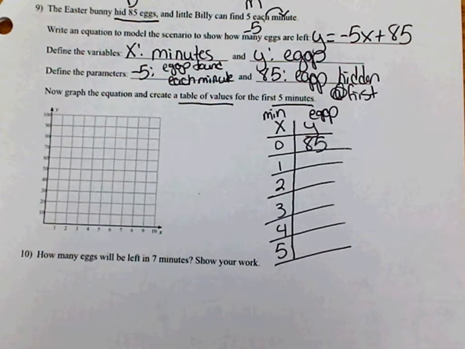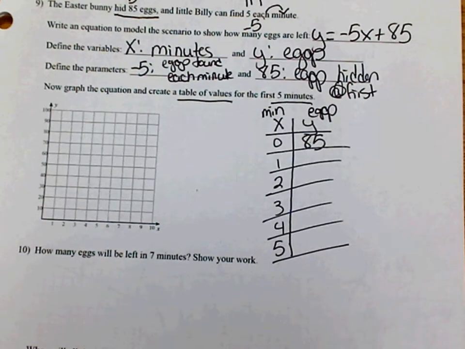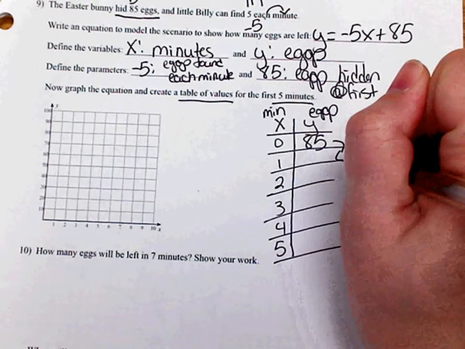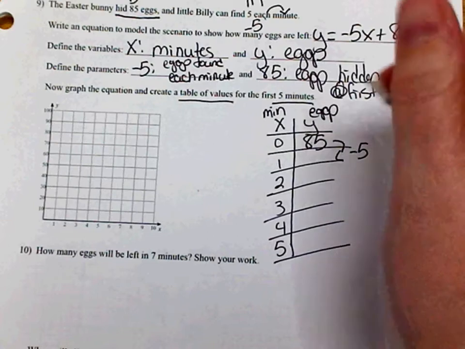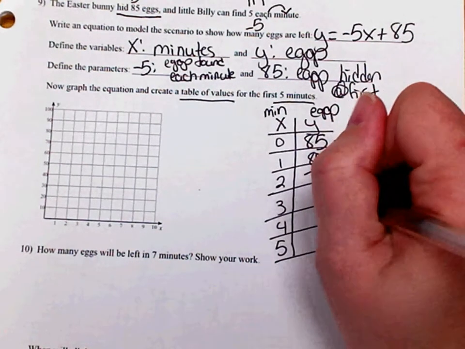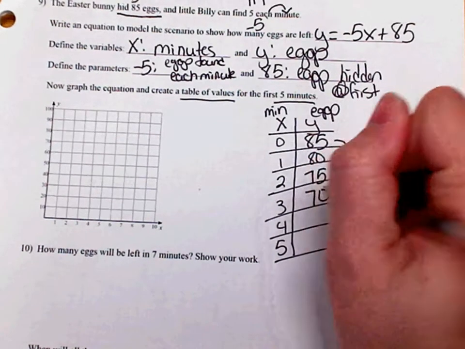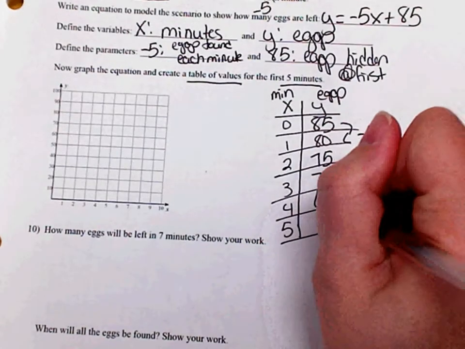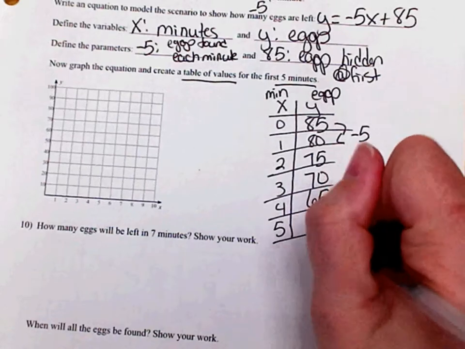Then 1 minute happens, Dashe, and what happens in that 1 minute? Hey, Dashe, what did you say? It minuses 5, because she finds 5, which means there's 5 less that are hidden. So now there's only 80 that are hidden. And it goes down again, and now it's 75 are hidden. And now 70 are hidden. And now 65 are hidden. And now 60 are hidden.